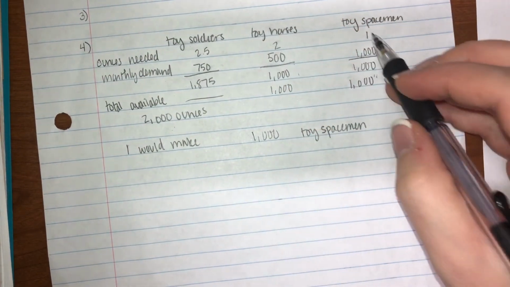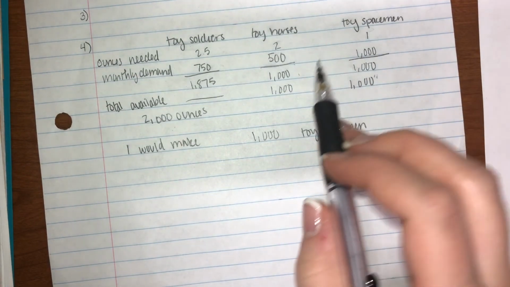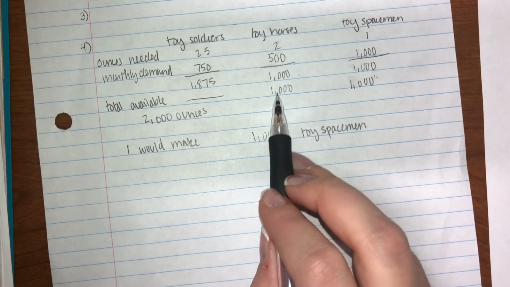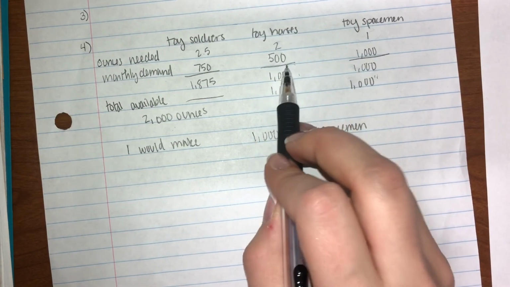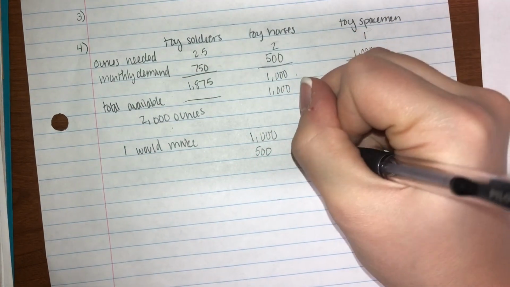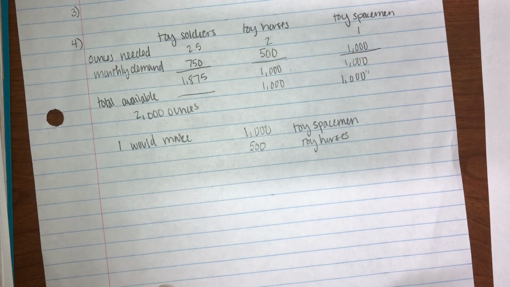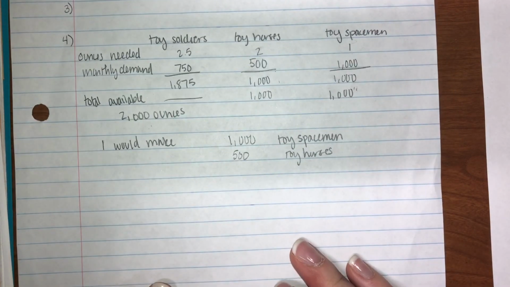That one was kind of easy because you just need 1 ounce for each product. And then for the toy horses, I would divide 1,000 by the ounces needed to get us back to 500. So 500 toy horses. So that's the answer for that one.